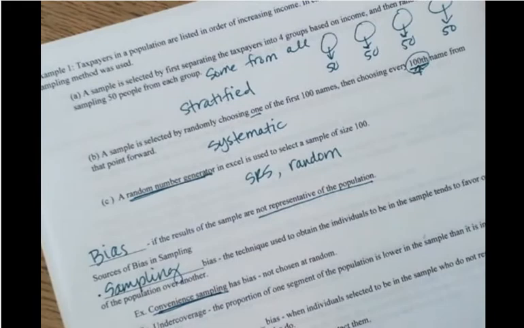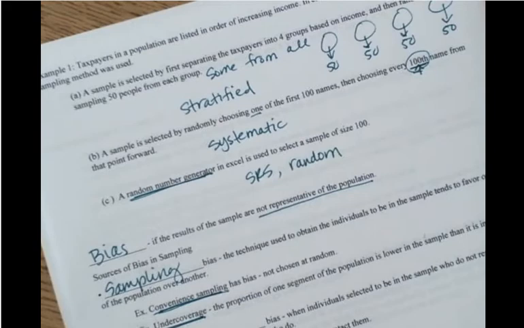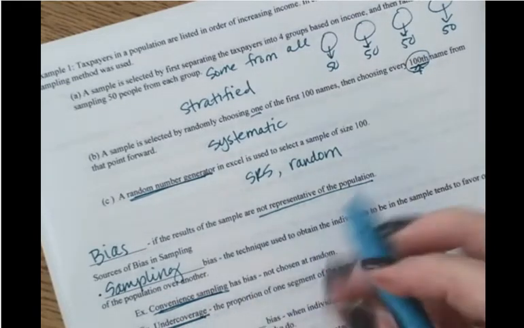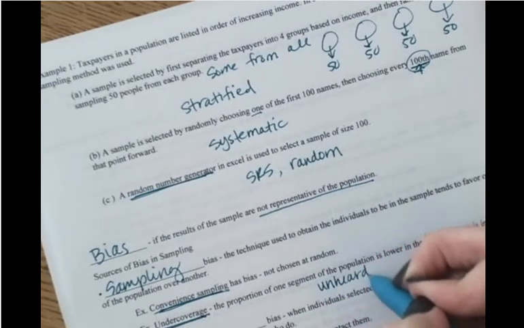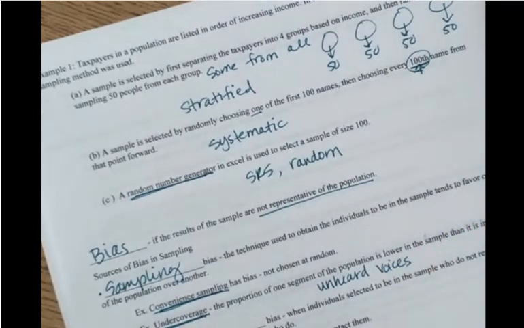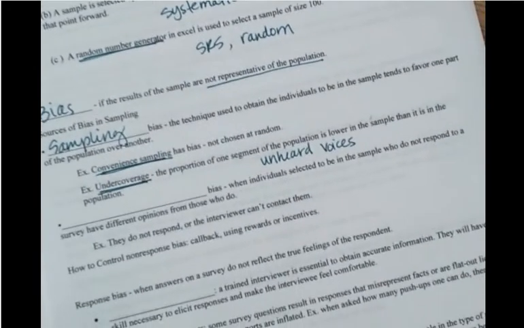Another type of sampling bias is a thing called undercoverage, where a portion of one segment of the population is lower in the sample than it is in the population, okay? So that means there's a whole group of the population that did not even get asked their opinion on the thing. For instance, if I only surveyed people with landlines, I didn't talk to anyone with cell phones. Well, what about all the people with cell phones? Their voice was not heard. So that results in what we call undercoverage. These are the unheard voices, okay? The unheard ones. They didn't get their voice heard.